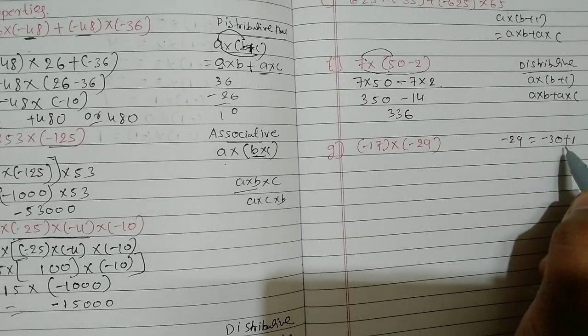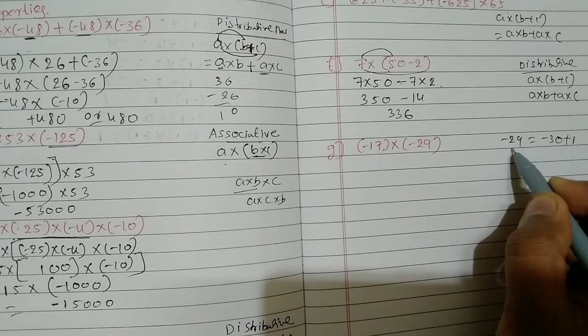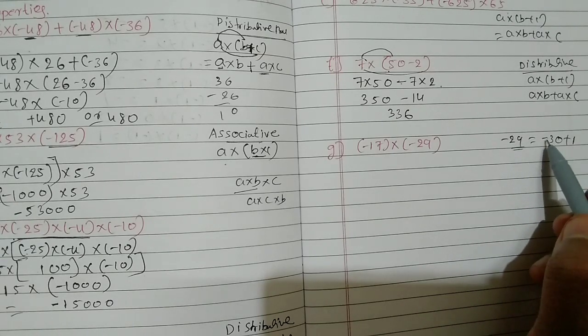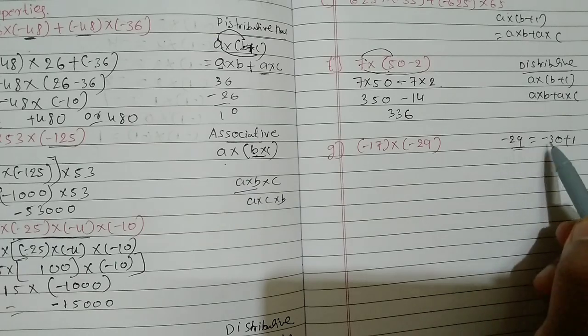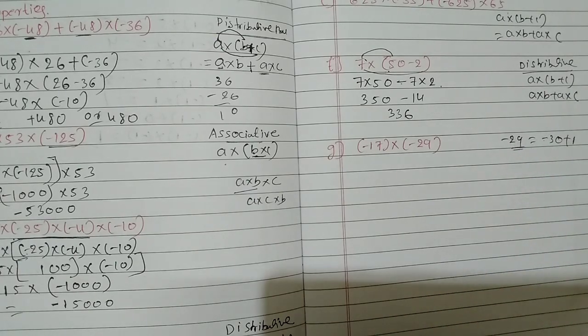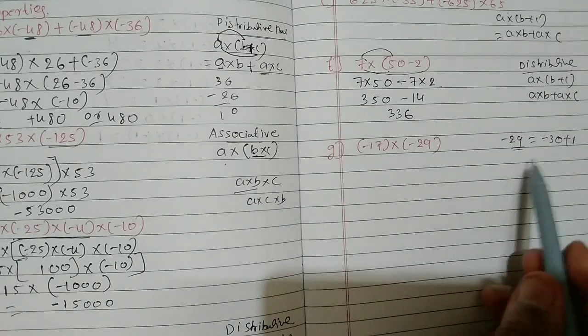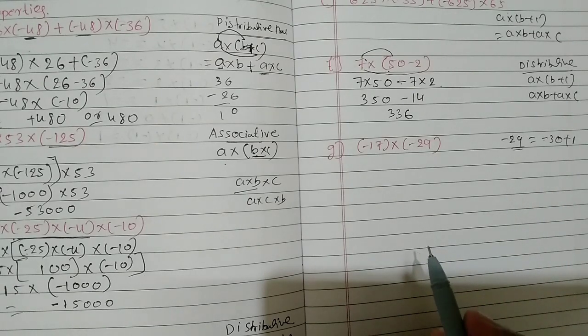So minus 30 plus 1 is nothing but what? Minus 29, right? See here, for a negative integer and a positive integer, we have to subtract these numbers, meaning it is 29. The bigger number's sign is minus, so it's minus 29. So I can write minus 29 in this form, minus 30 plus 1, as our convenient property method, right?